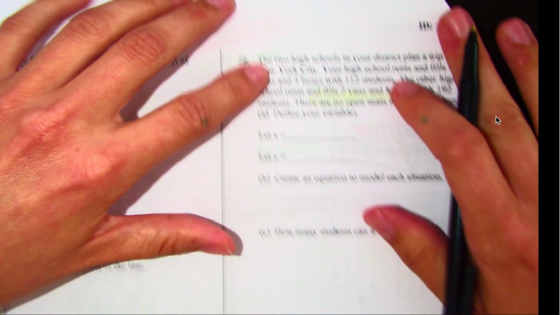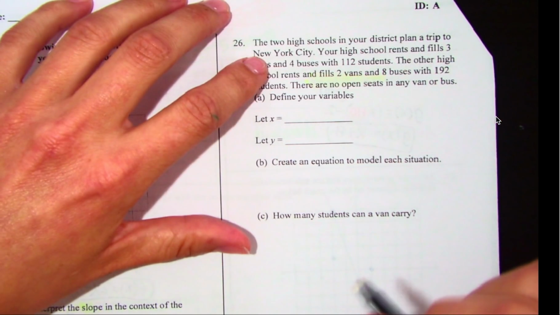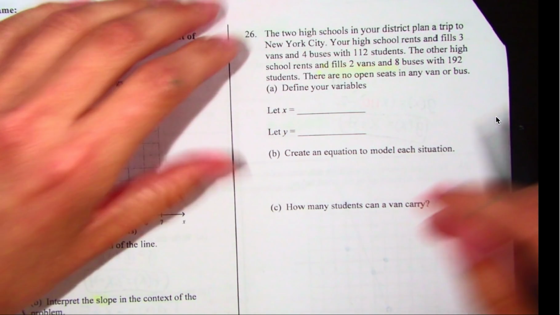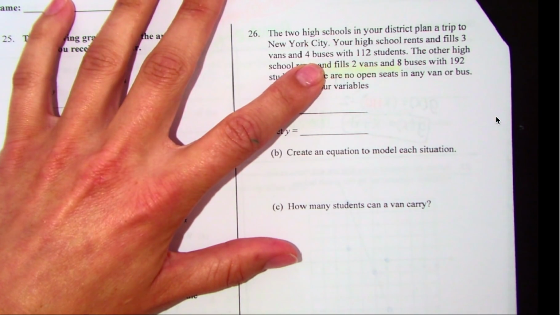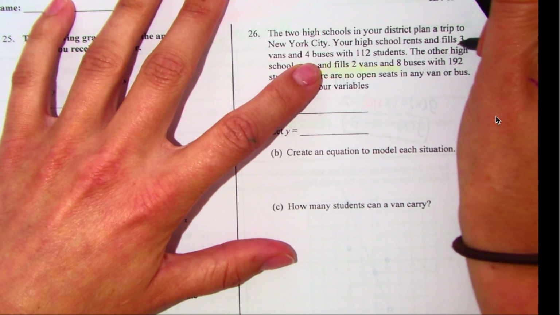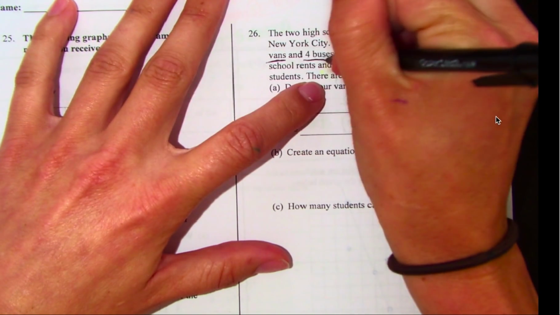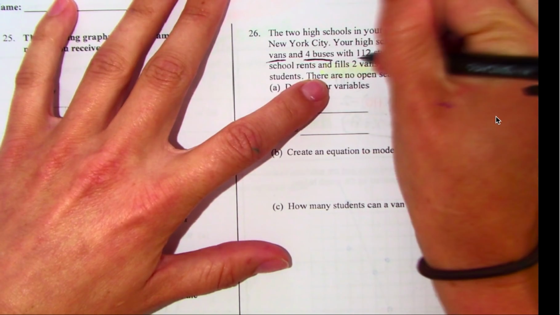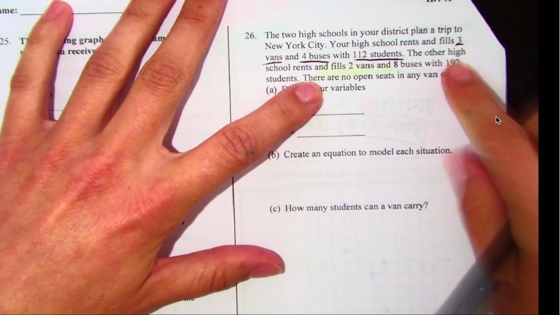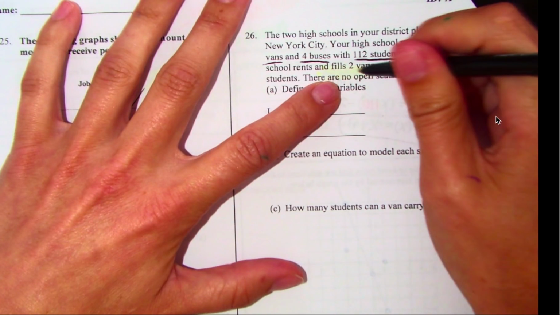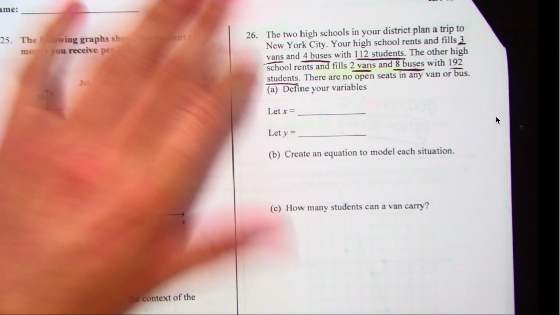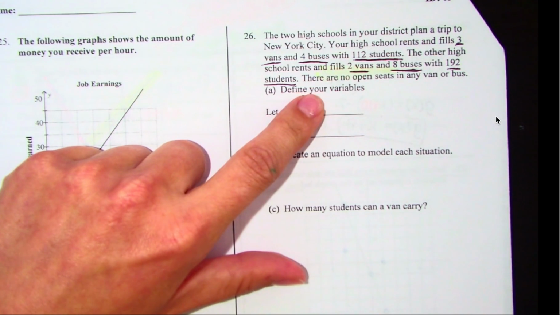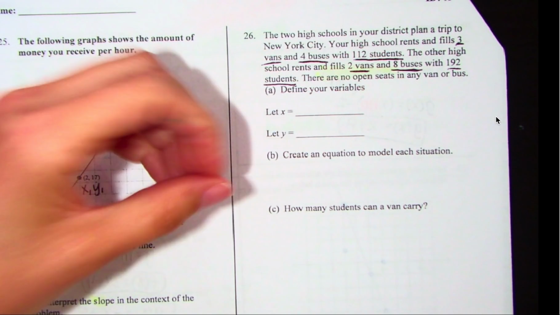Okay, number 26. We have 2 high schools in the district planning a trip to New York City. Your high school rents and fills 3 vans and 4 buses with 112 students. So far we're talking about 3 vans, 4 buses for 112 students. The other high school rents and fills 2 vans and 8 buses with a total of 192 students. There's no open seats, and now we are going to define variables.